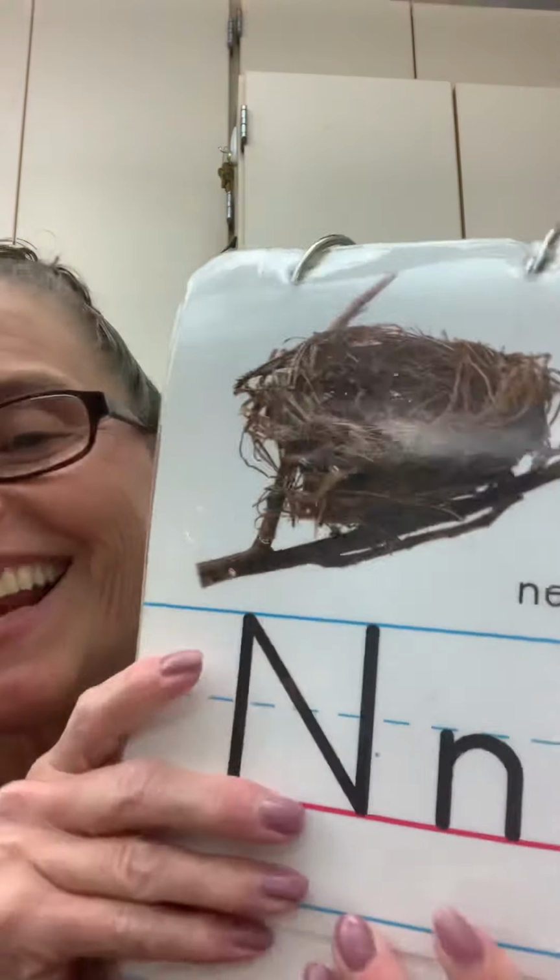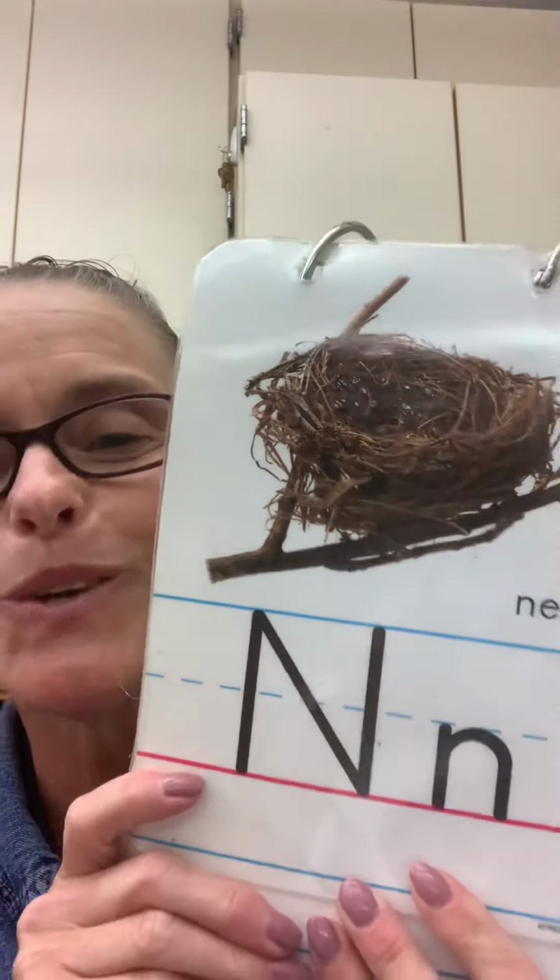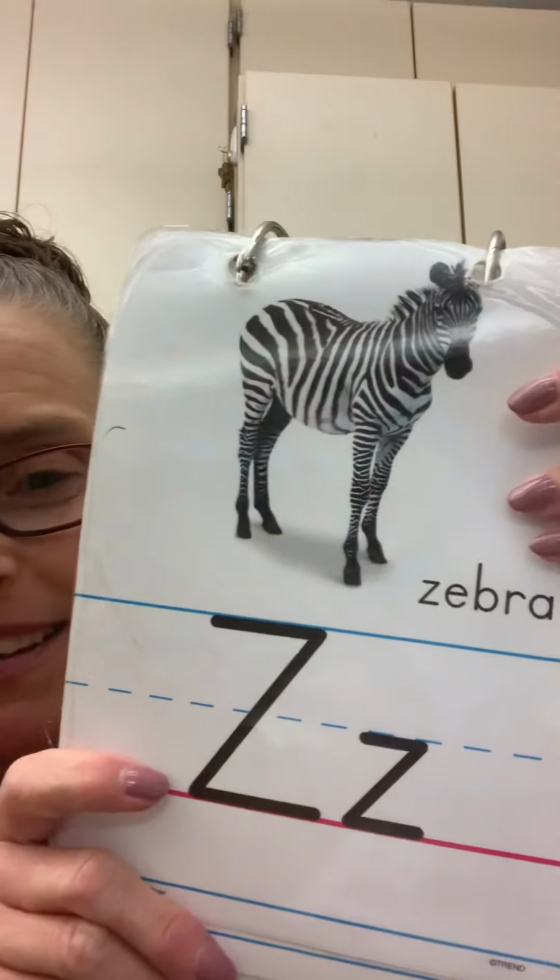Which letter says, I'm finding it, I know which one I want to do. Which letter says N? If you said N for Nora, then you were correct. All right, and the last one, which letter says Z? If you said Z for zebra, then you were correct.